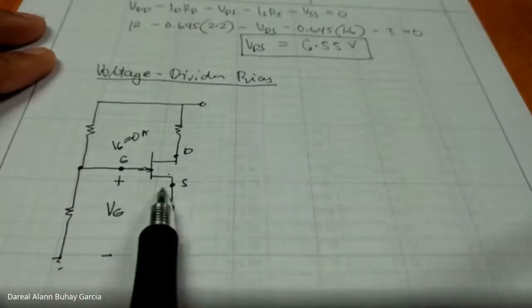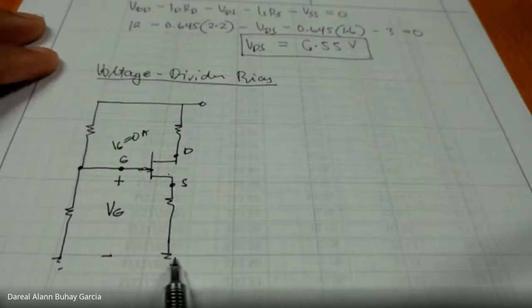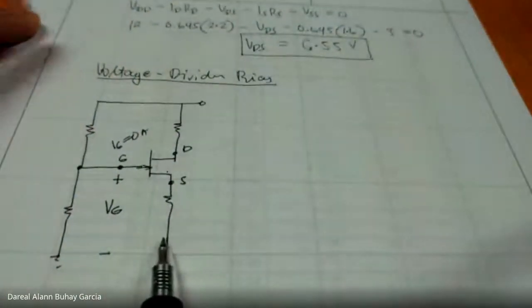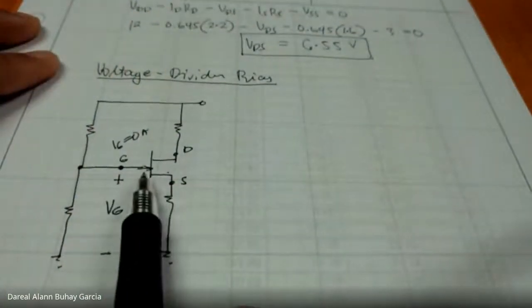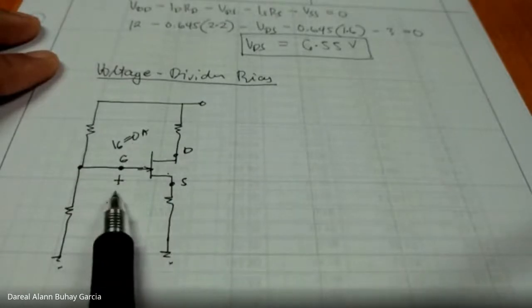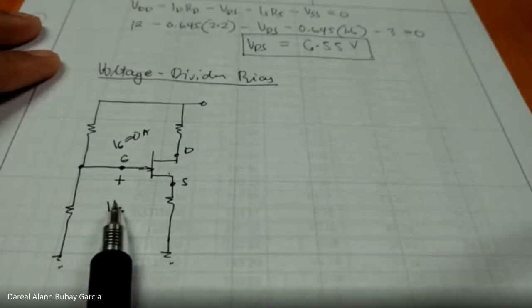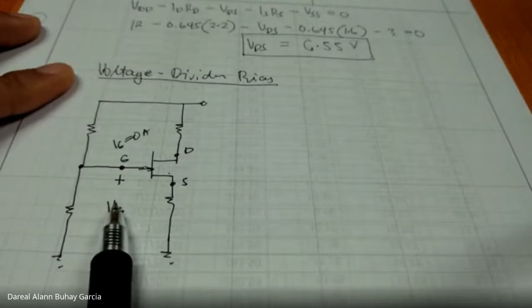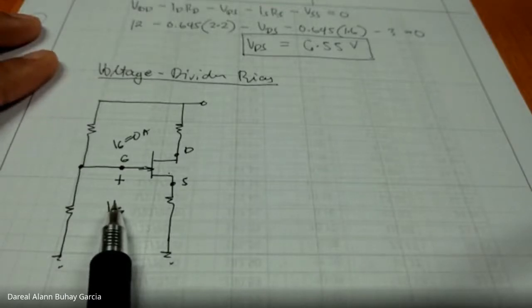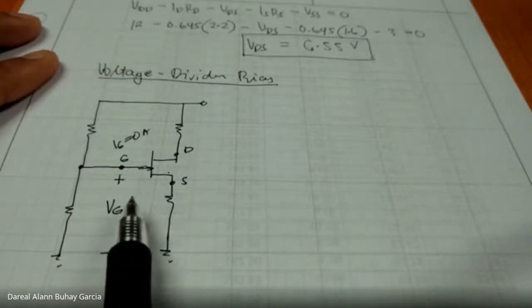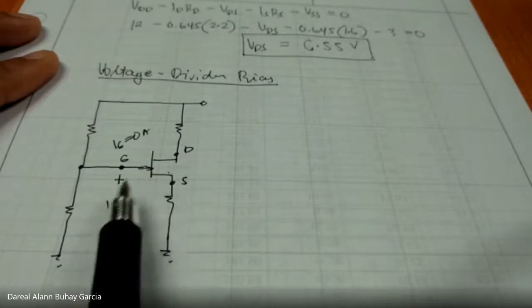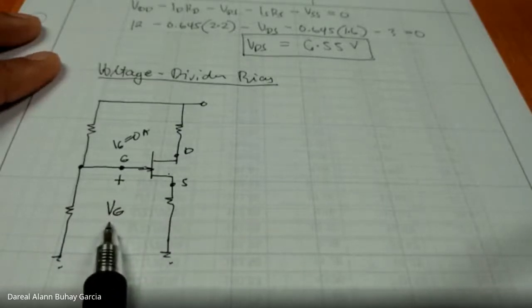VG minus VGS minus IDRS equal to 0. Pero makuha na tong VG without using Thevenin, the same na gyapon nga equation na tong ma-obtain sa katong VTH sa BJT, no?